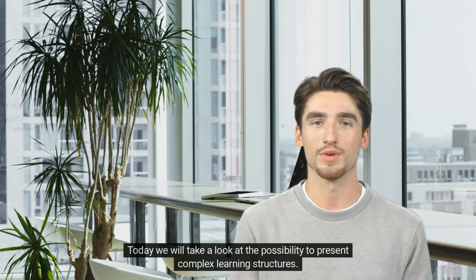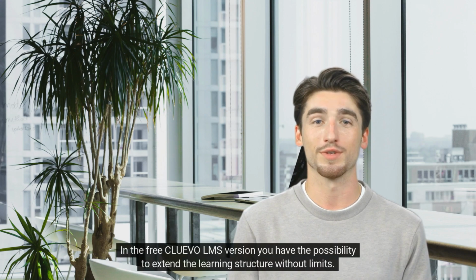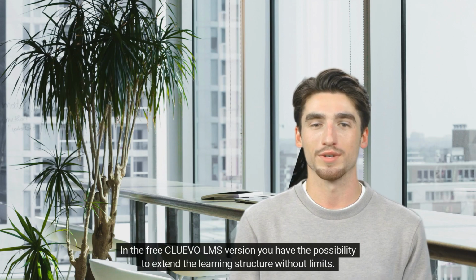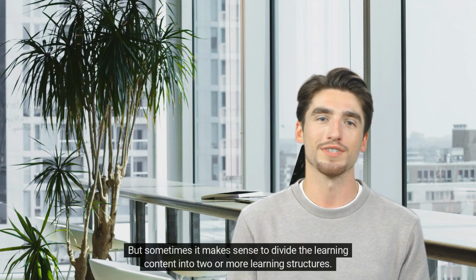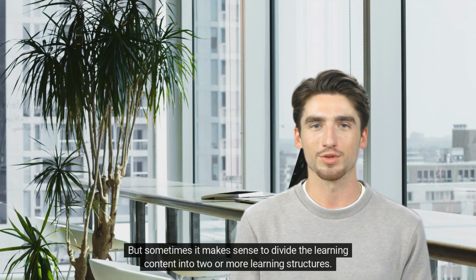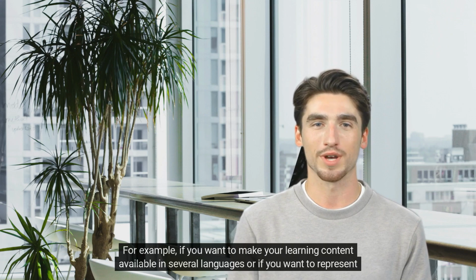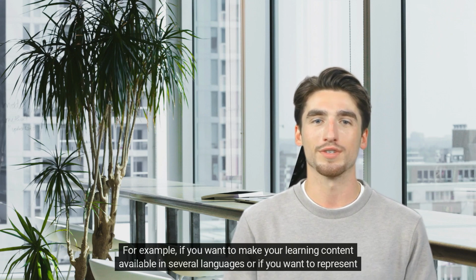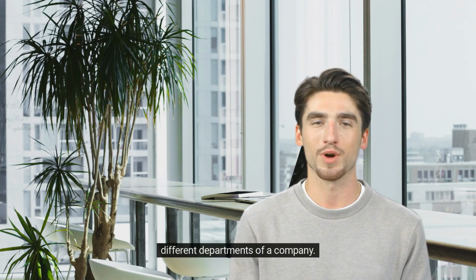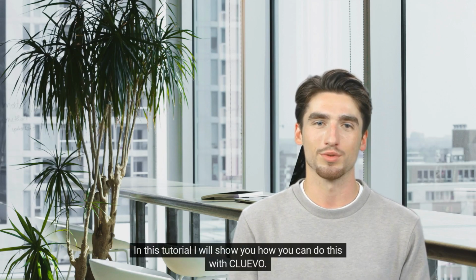Today, we will take a look at the possibility to present complex learning structures. In the free CLUEVO LMS version, you have the possibility to extend the learning structure without limits. But sometimes it makes sense to divide the learning content into 2 or more learning structures. For example, if you want to make your learning content available in several languages, or if you want to represent different departments of a company. In this tutorial, I will show you how you can do this with CLUEVO.